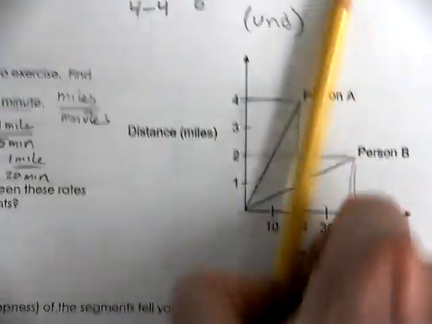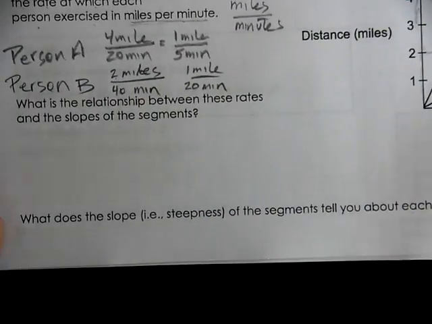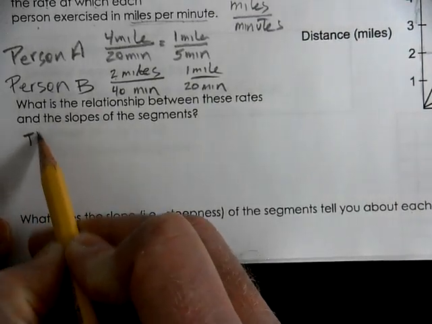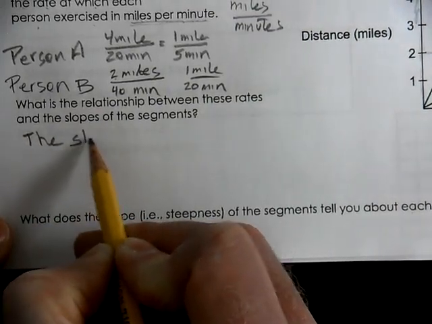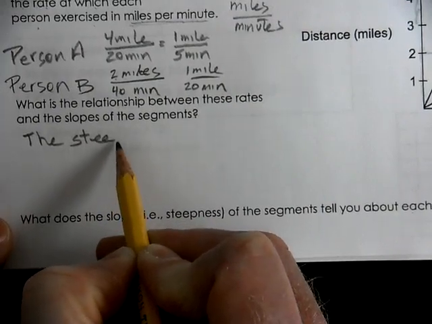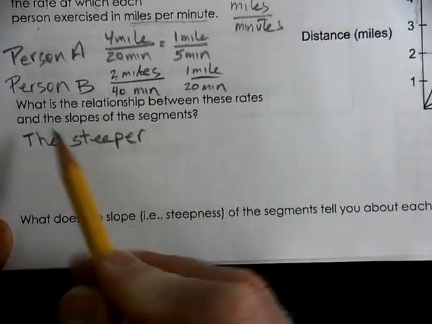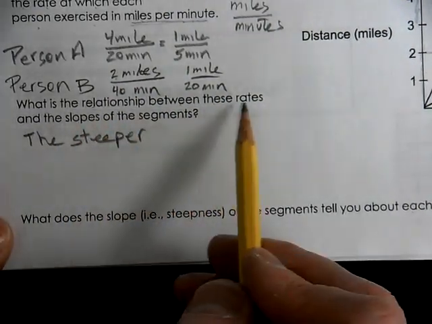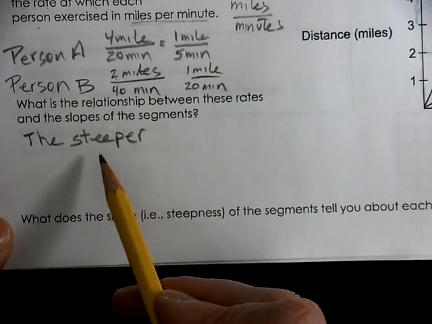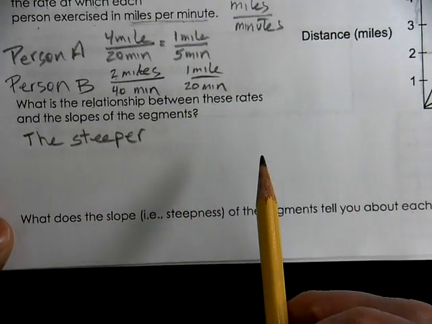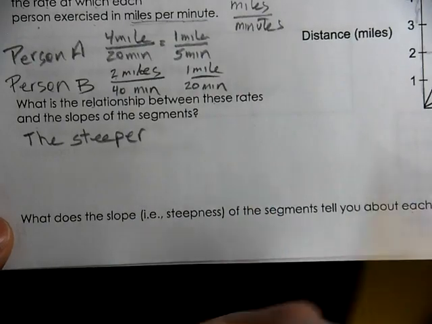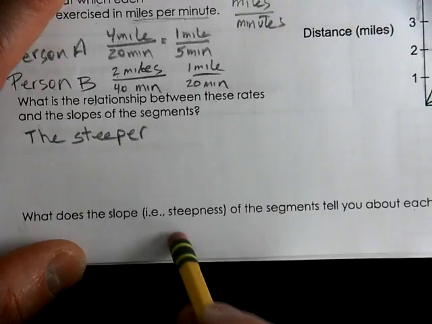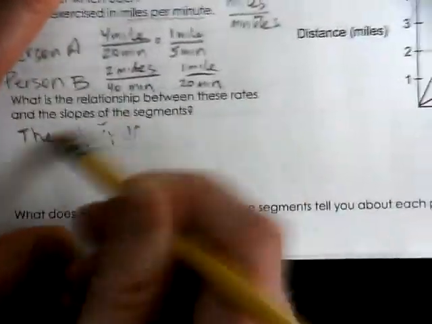It's steeper. It's faster. What is the relationship between these rates and the slopes of the segments? Okay, I'm going to change my wording to steeper because I think we're going to use that wording down here at the bottom.